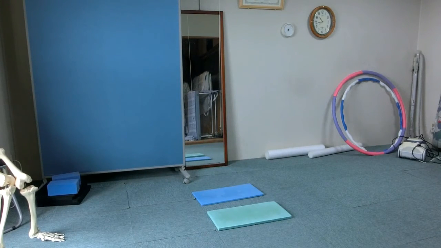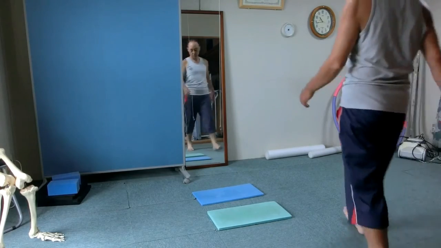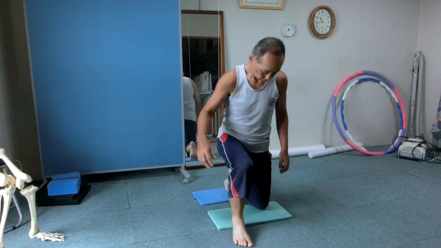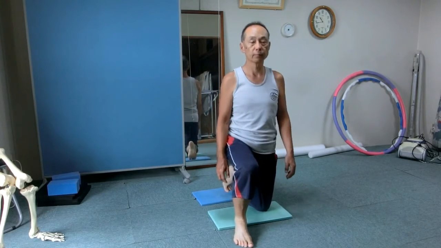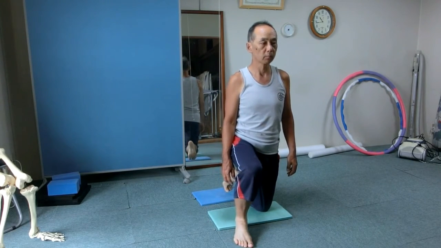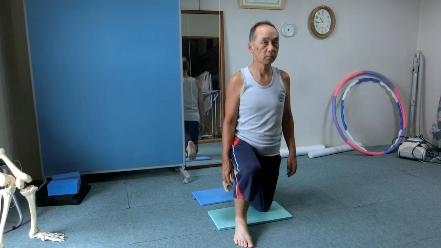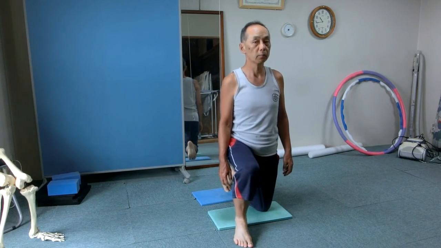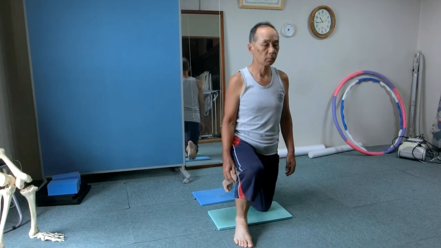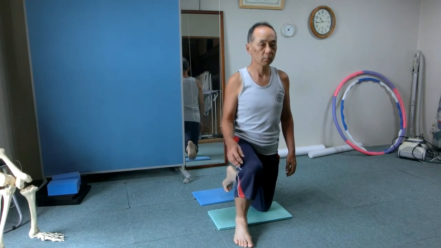Stand on left knee and the right foot, please. Turn to left and right with stomach slowly. Now it is time to actively turn the pelvis in the opposite direction. When the stomach turns left, turn the pelvis to the right. When the stomach turns right, turn the pelvis to the left.